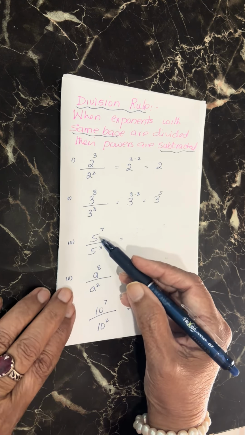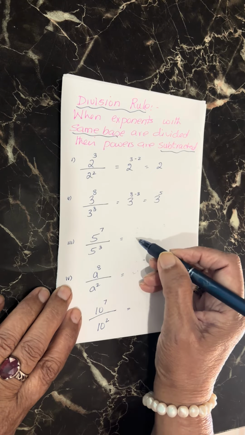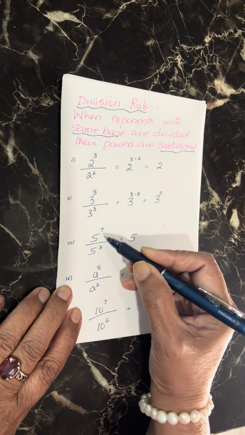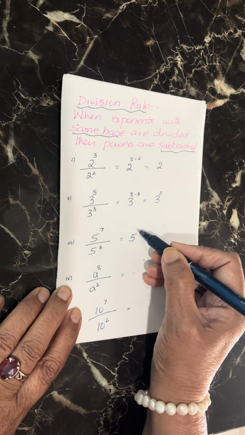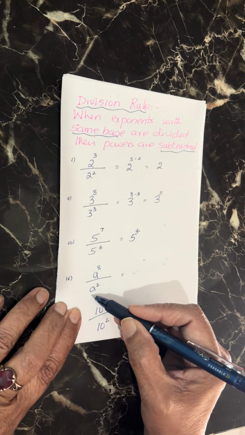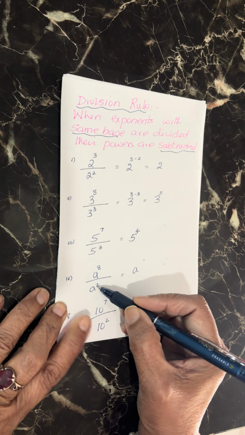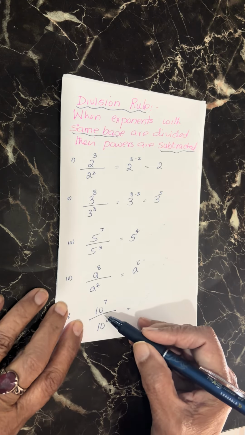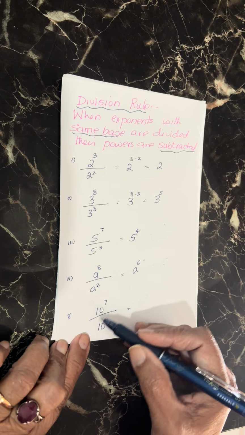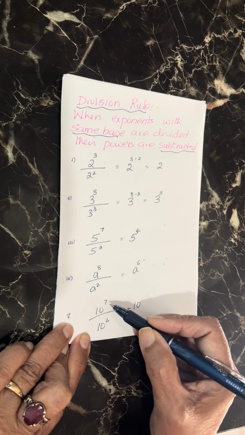Similarly here, 5 to the power 7 divided by 5 to the power 3. So base is 5. We subtract the powers. 7 minus 3 is 4. 10 to the power 8 divided by 10 to the power 2. So base is 10. 8 minus 2 is 6. Similarly, 10 to the power 7 divided by 10 to the power 2. So base is 10. Subtract the powers.